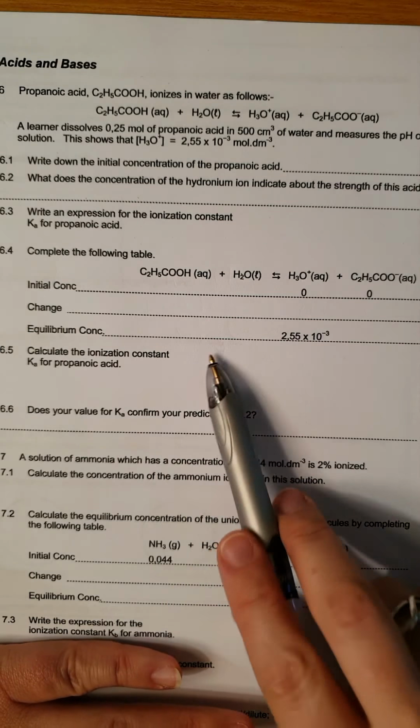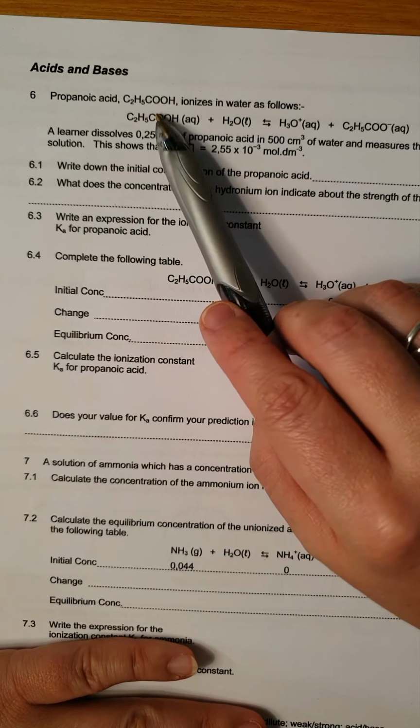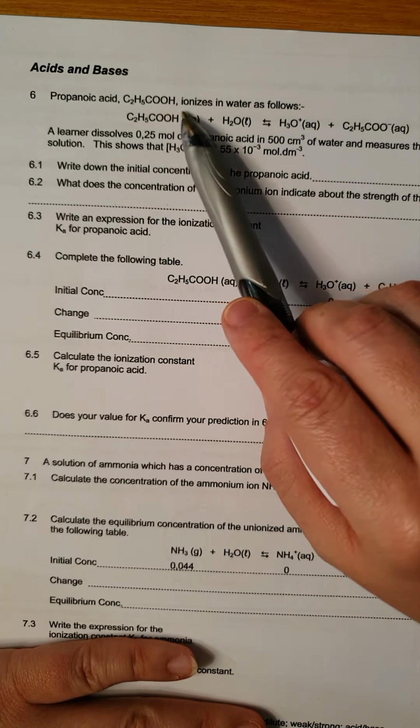Okay, so here we have propanoic acid. They're using some organic acids here, which is perfectly fine. It ionizes in water as follows. Just notice it's in a condensed structural formula, because this is more molecular. In water, notice the reversible reaction arrow. Here we have a hydronium ion, and the ion from that, which is propanoate, I suppose.